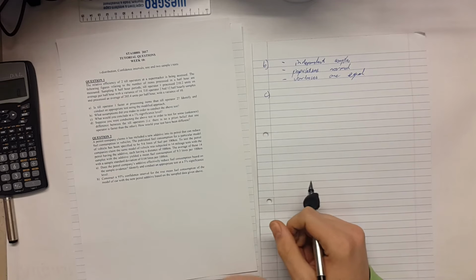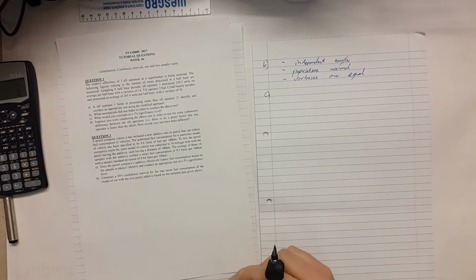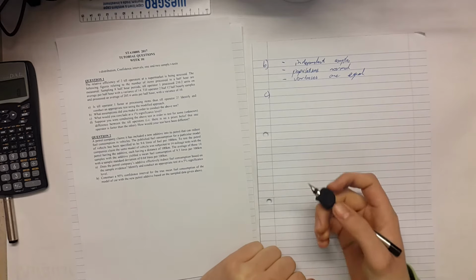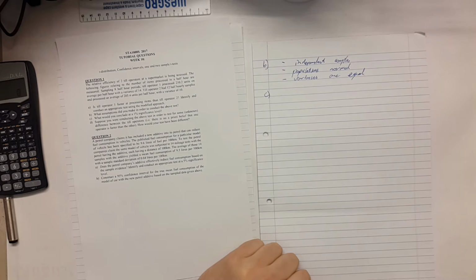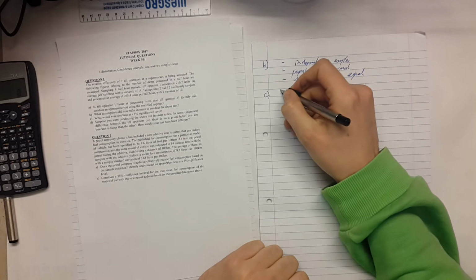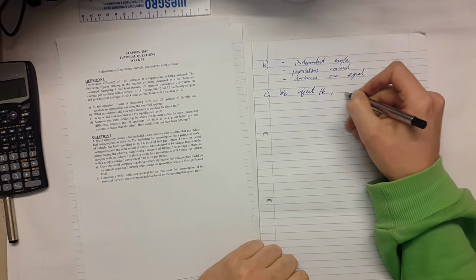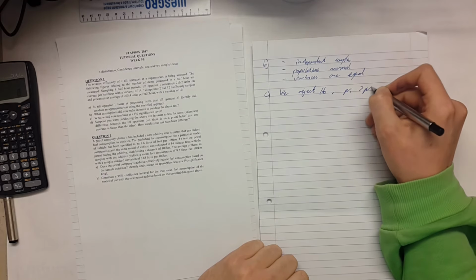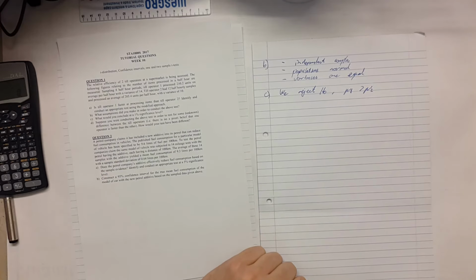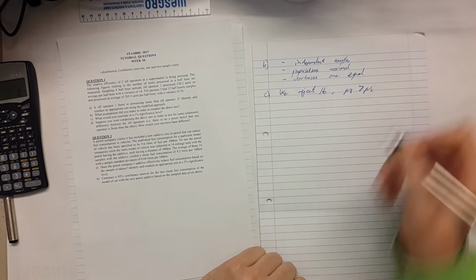So we kind of jumped the gun a bit in question A, where we did actually say that we would reject it at the 1% level of significance. And so that's essentially what they're asking for. So what would you conclude at the 1% level of significance? We would reject H0. We reject H0. Mu1 greater than mu2.